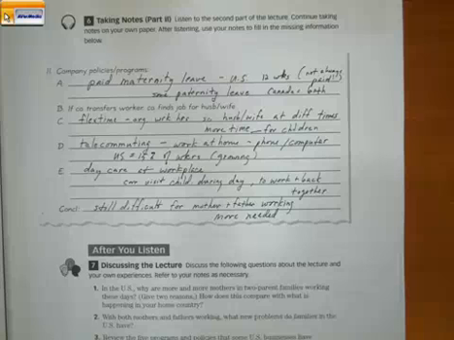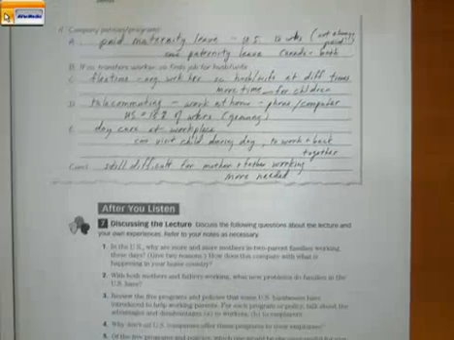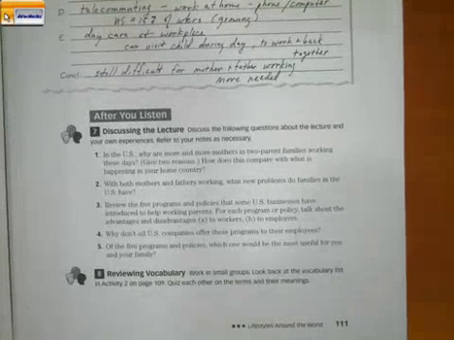In conclusion, still difficult for mother and father working, more needed. What? More progress, more possibilities. I hope you're getting the idea that when you take notes, you really want to economize, not to take down too many words. Let's go to the discussion of the lecture at the bottom of the page.